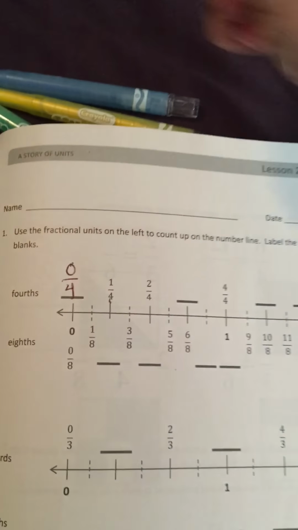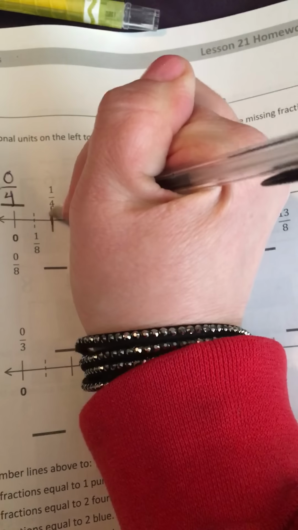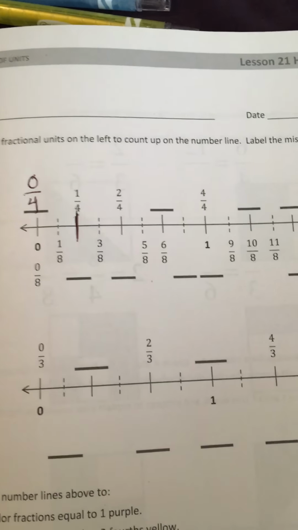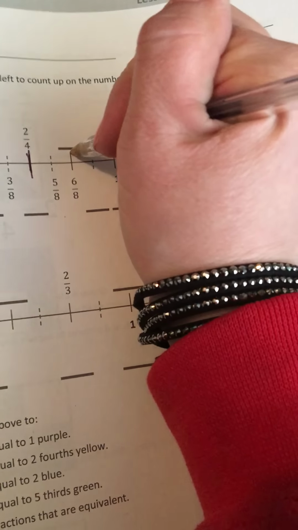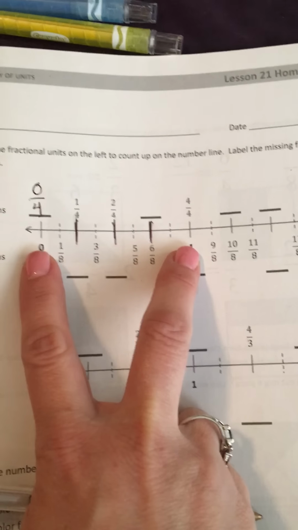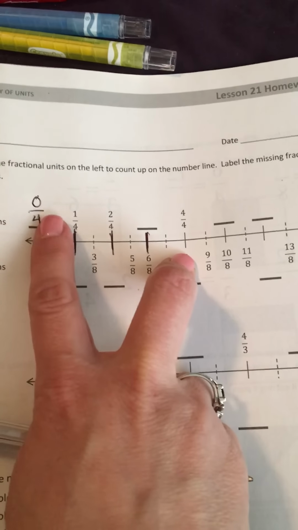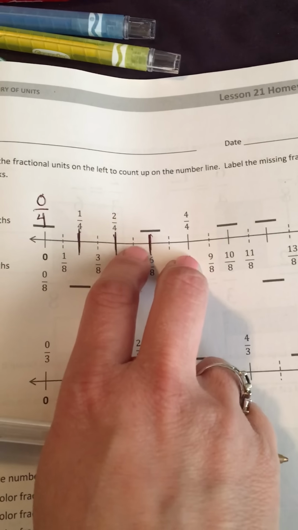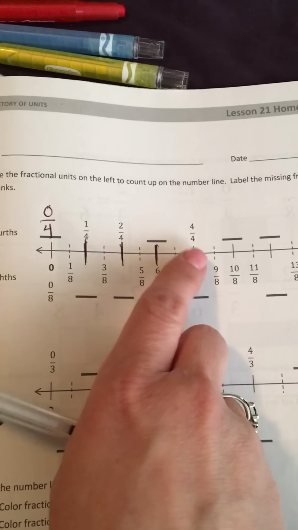The ones that I'm darkening in are the 4ths. Okay, the solid lines. See how from 0 to 1, if you ignore those little dotted lines, there's 1, 2, 3, 4 spaces, 1, 2, 3 lines.